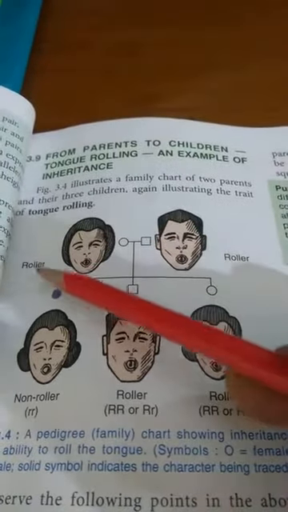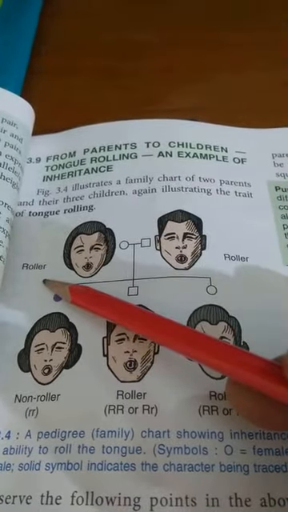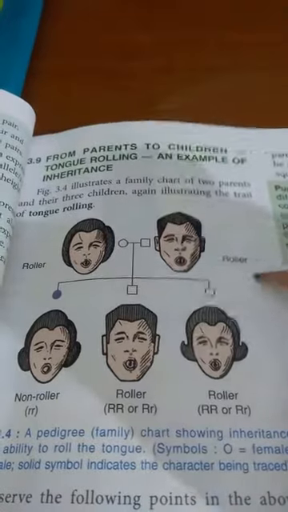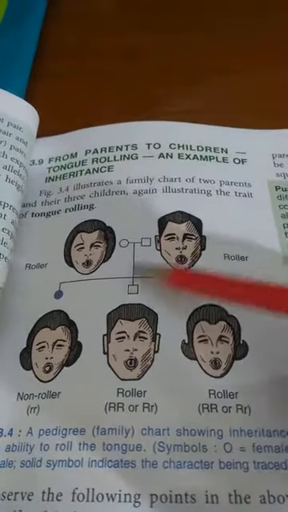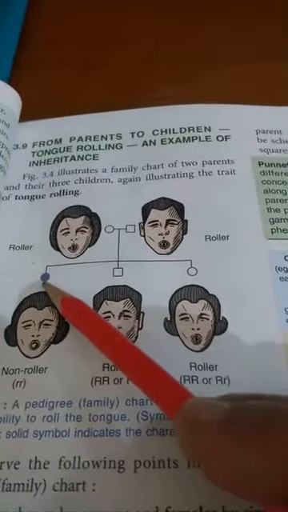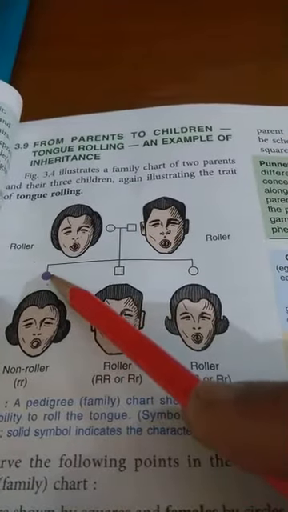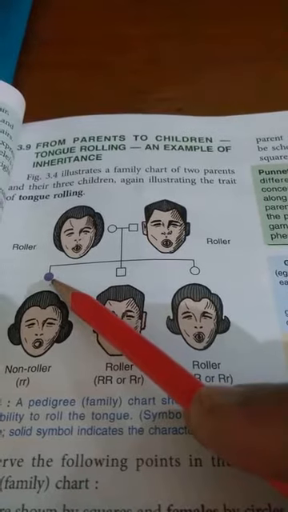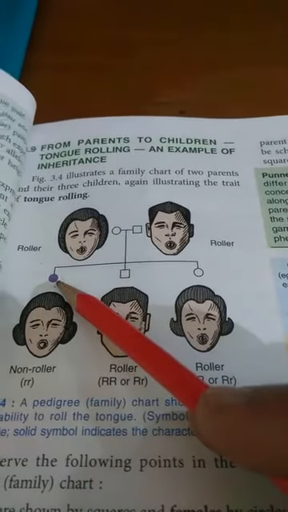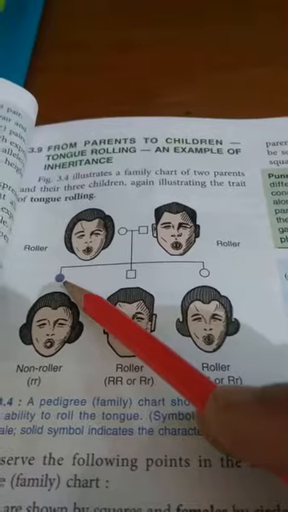So you can see one pedigree chart given here for rolling of tongue. In this, the mother is a tongue roller. She can roll the tongue. Father can also roll the tongue. Now the offspring obtained, you can see this solid circle. Remember, a circle represents female and a solid circle represents the recessive trait.